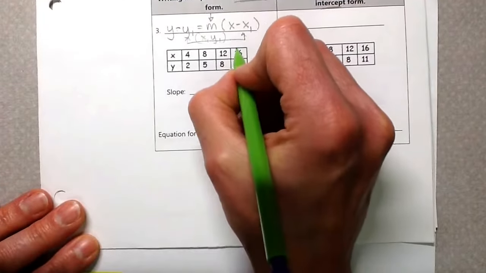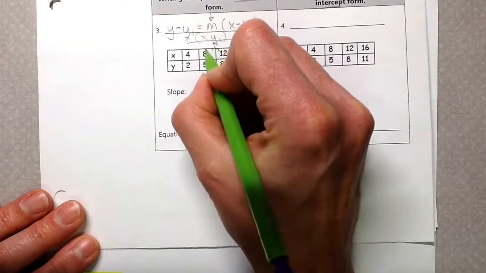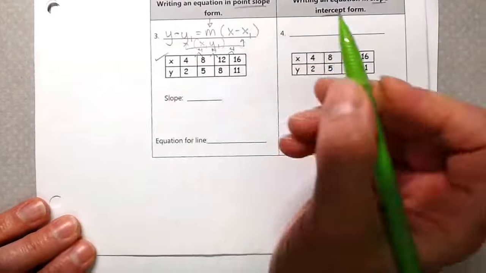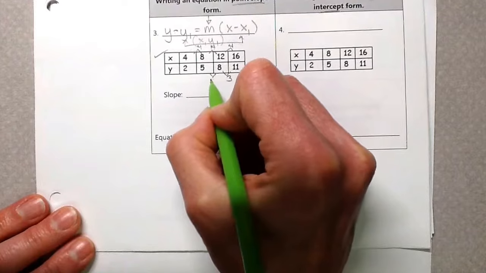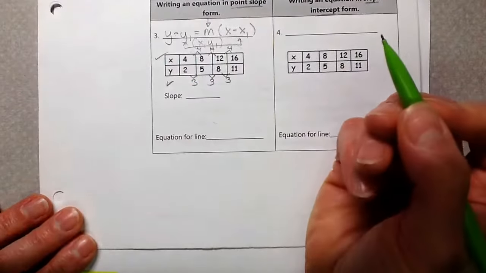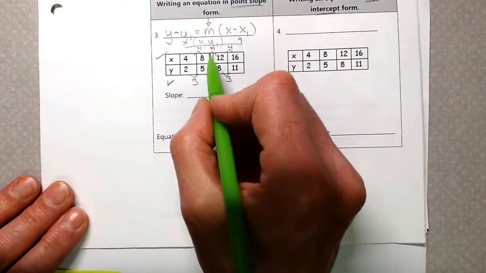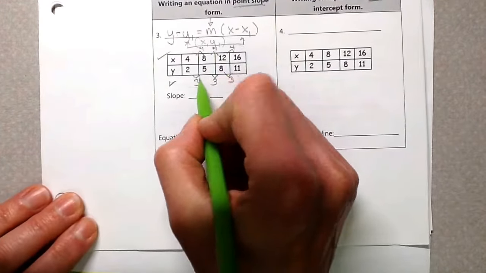So again, from right to left, I'm going to subtract. 12 minus 8 is 4. 8 minus 4 is 4. That's constant, so I check the x's. Now I do 11 minus 8 is 3. 8 minus 5 is 3. 5 minus 2 is 3. And this is constant. So I know it's a linear function because the differences between the x's are constant and the differences between the y's are constant.